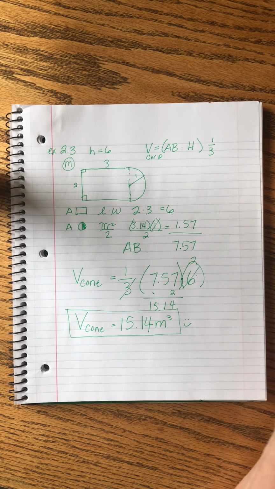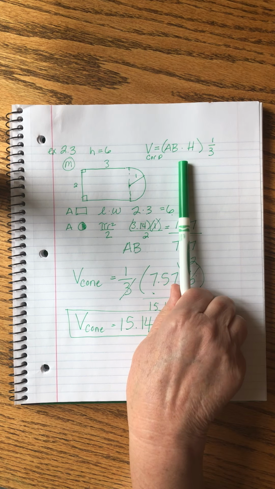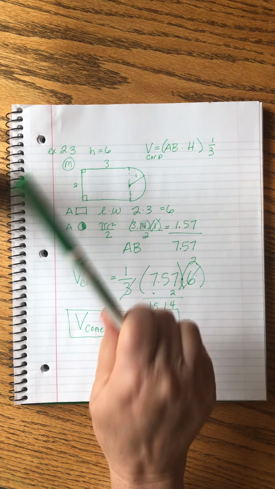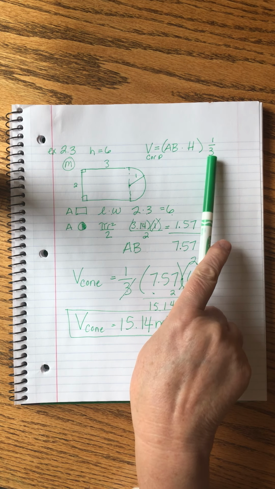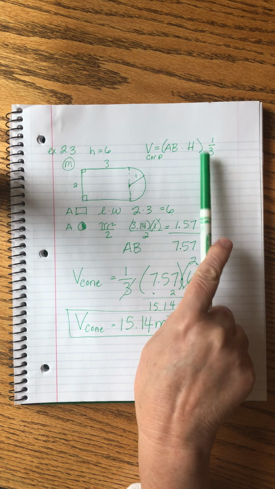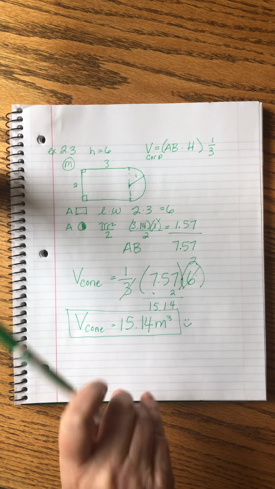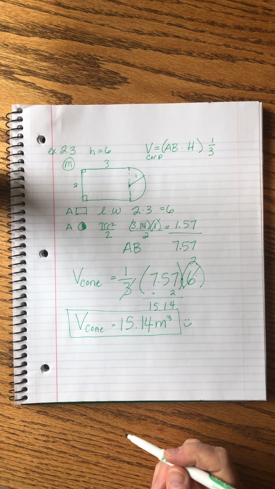Pyramids work exactly the same way. We use the exact same formula. Spheres work almost the same, but we use a fraction of 2/3 instead of 1/3. We already covered that and wrote it down, so I'm not going to keep ranting about that.